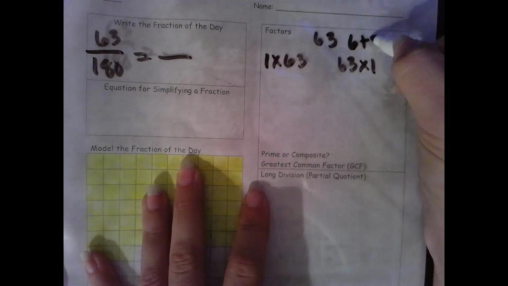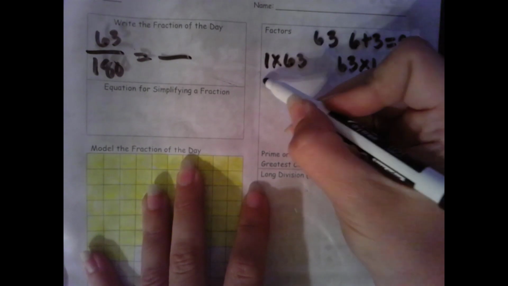So the next one is 3. The rule for 3 is that we add the digits together. You get 9. 9 is a multiple of 3, so 3 is a factor. 3 times 21. 21 times 3.